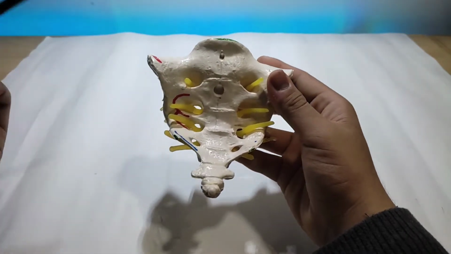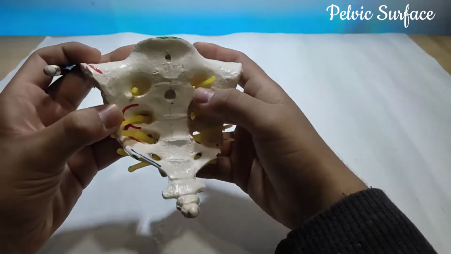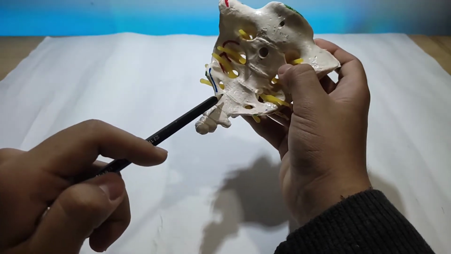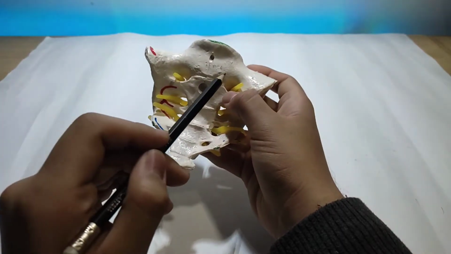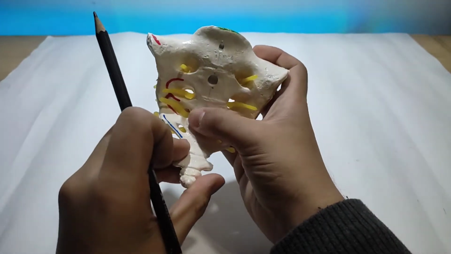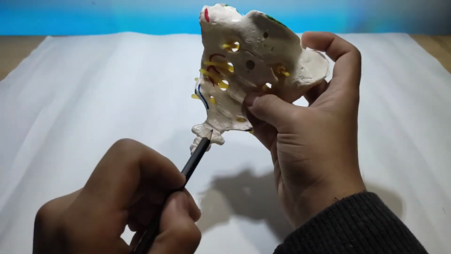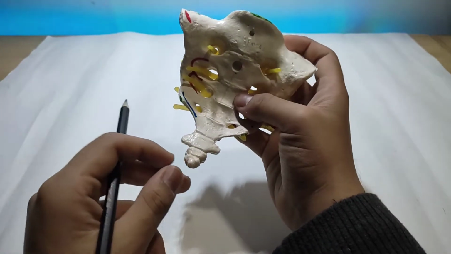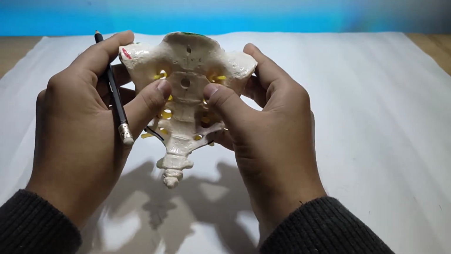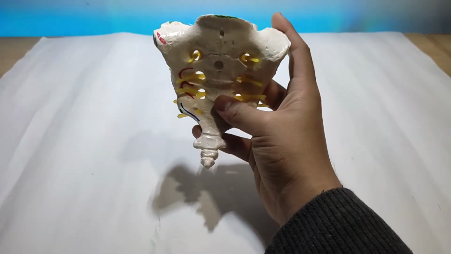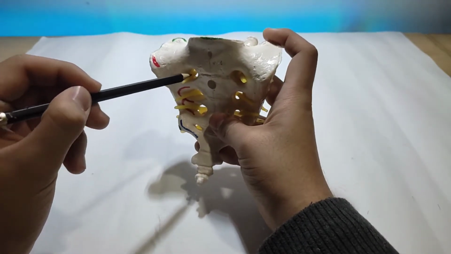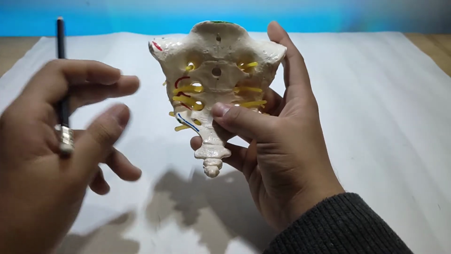So we have the pelvic surface. The pelvic surface is concave inwards, and it also consists of some transverse grooves right here, which mark the fusion of S1, S2, S3, S4, S5. We have 1, 2, 3, 4 grooves for the articulation, which show the lines of fusion of the 5 sacral vertebrae, and the last one is for the fusion with the first coccygeal vertebra. We also see that laterally we have some foramina right here. These foramina are called the pelvic sacral foramina, and they give passage to the anterior rami of the sacral spinal segments.